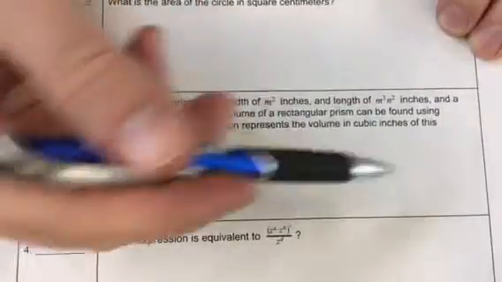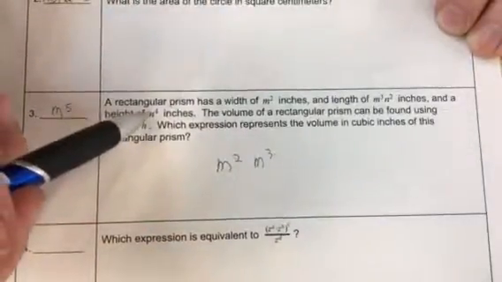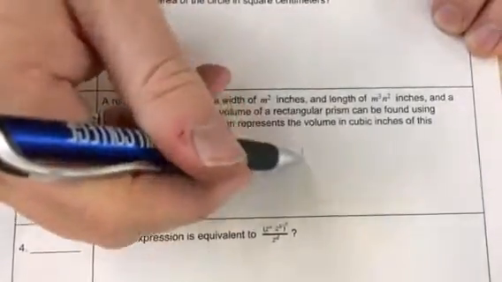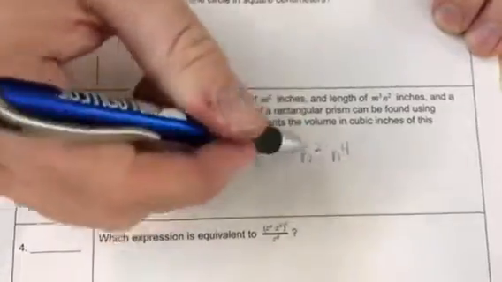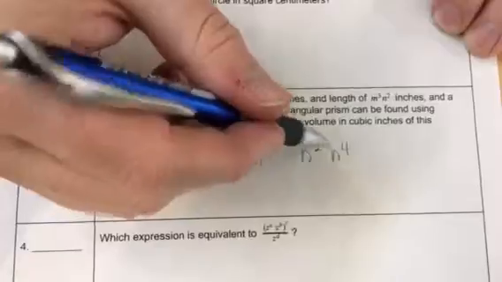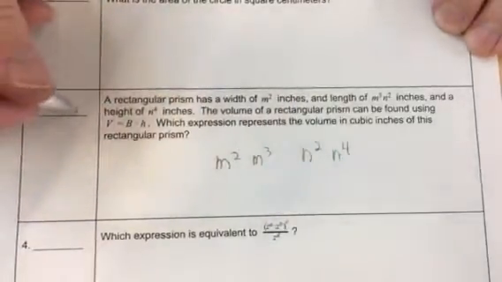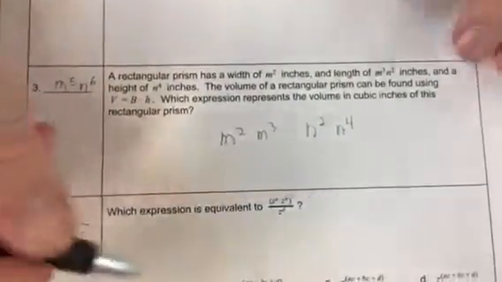Then do the n's. We got n squared. We got n to the 4th. We are multiplying, so we add the exponents. 2 plus 4 is 6. That's n to the 6th power.